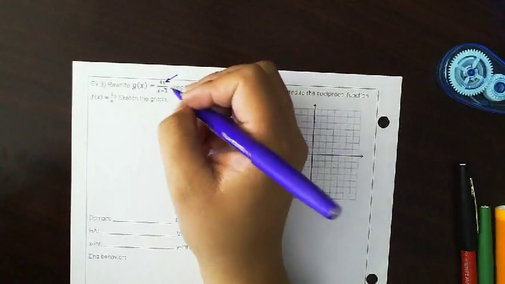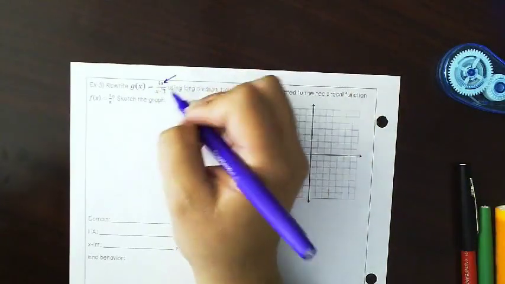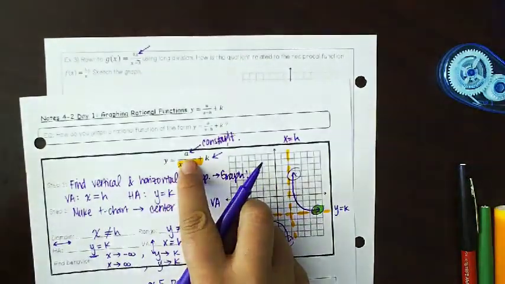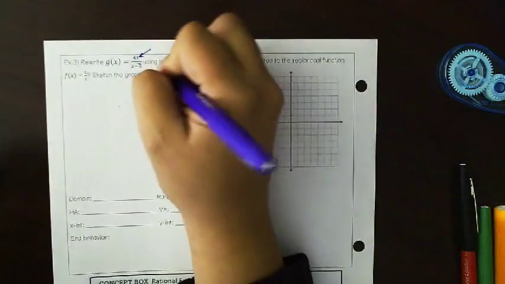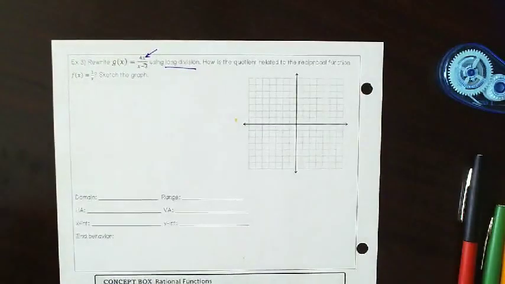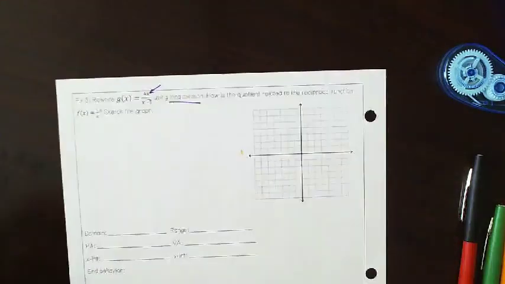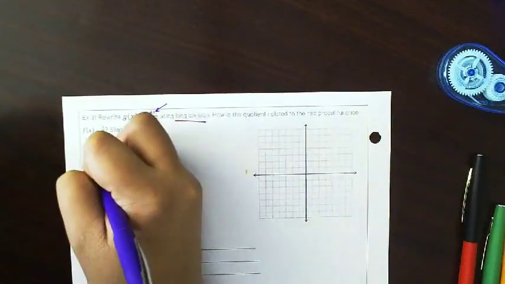So we're going to show you guys how to graph this again tomorrow, but you can also turn this into a rational function where there's a number on top plus a constant. We can do this using long division. So let's go ahead and do long division. Remember that we had in and out, in and out. So this is in, this is out. So in and out.